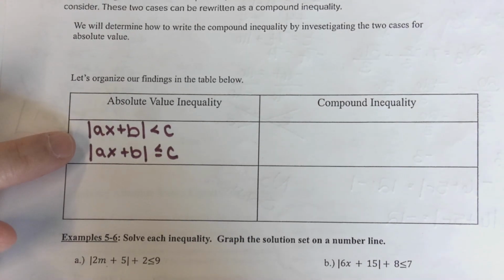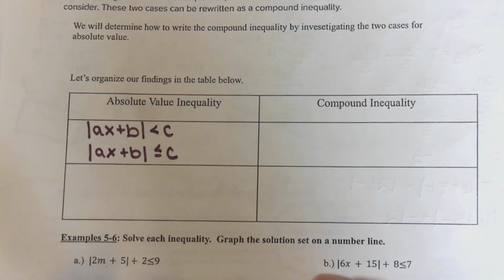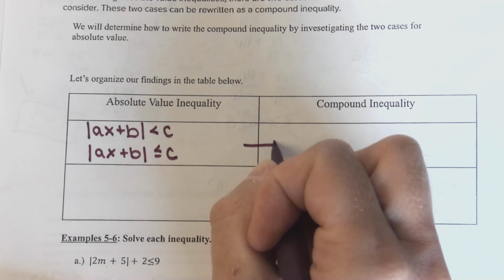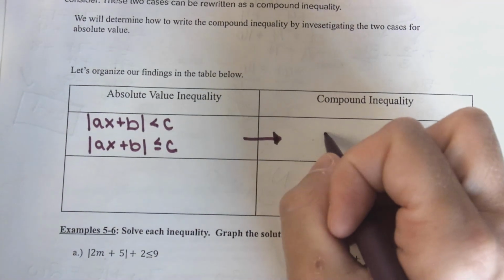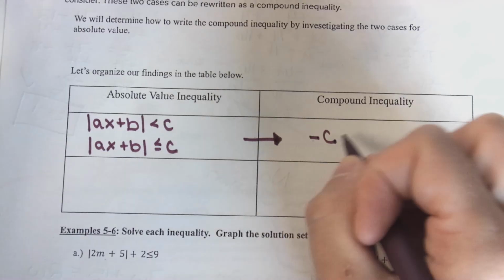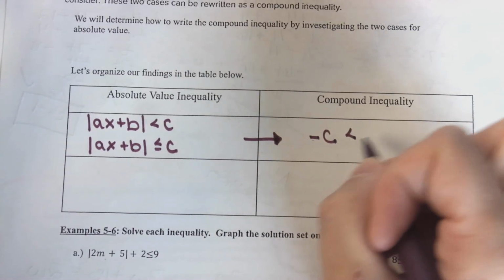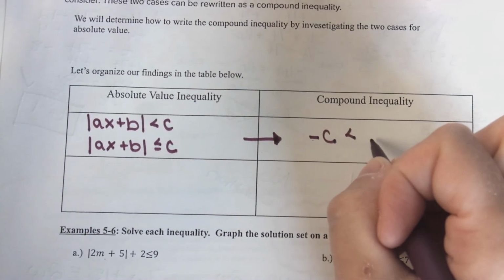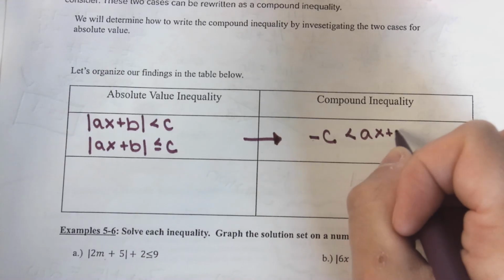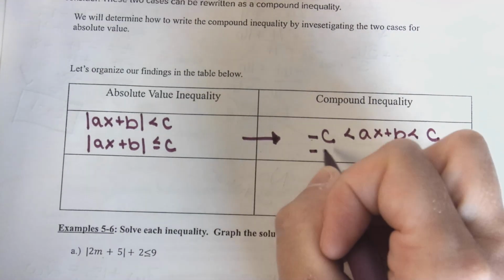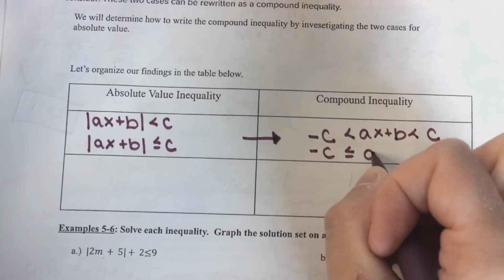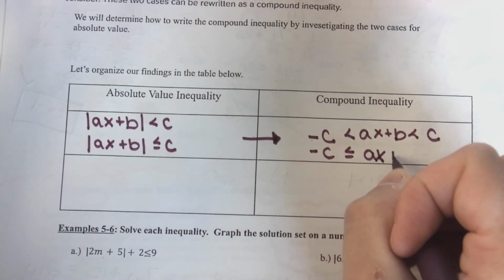So if you come across either of these situations, then this is how you're going to create an inequality to solve. So negative C is less than AX plus B is less than C. Or if there's the equal to, it's going to be this. So write it down and I'll be over.